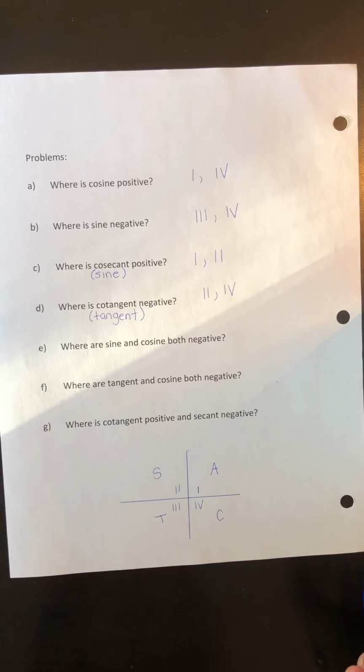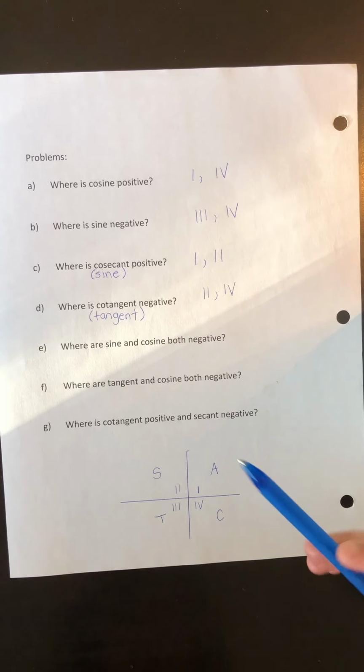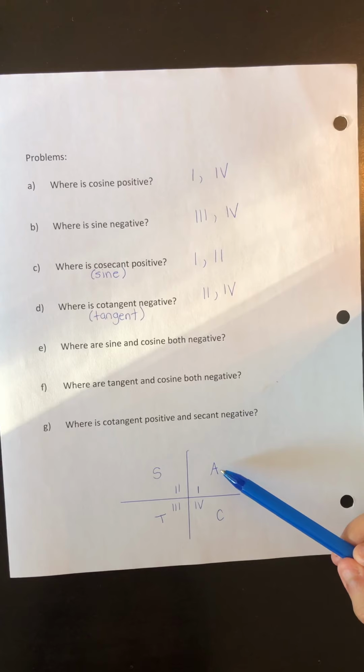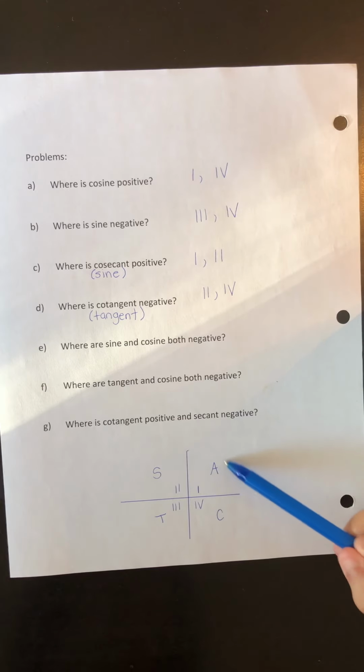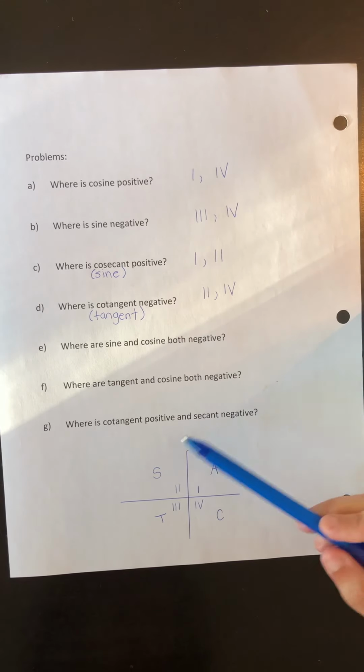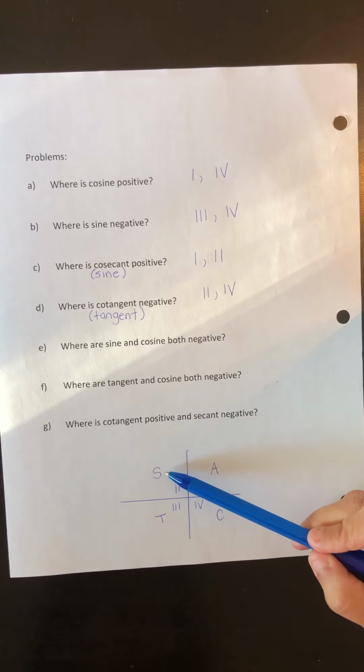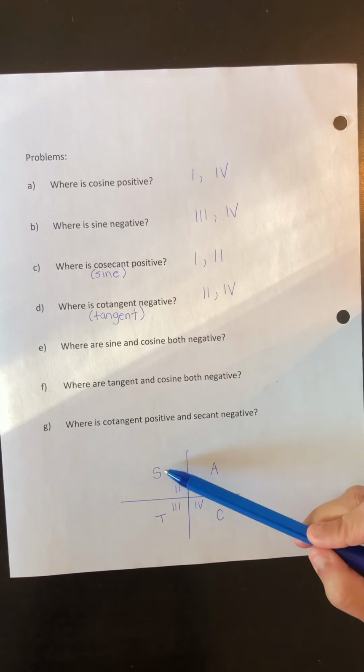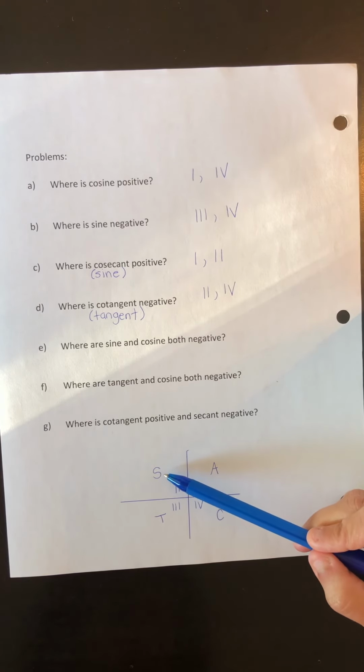Part E, where are sine and cosine both negative? Let's think about this. Certainly not in quadrant 1 because they are both positive here. In fact, all functions are positive here. In quadrant 2, they are not both negative because sine is positive here.